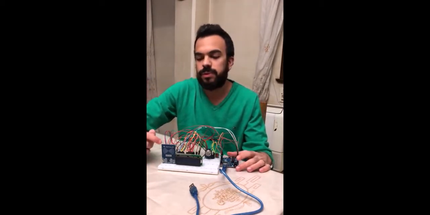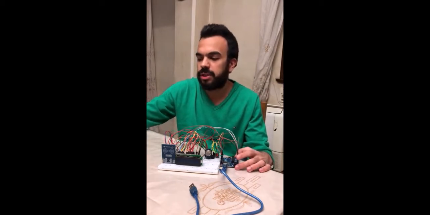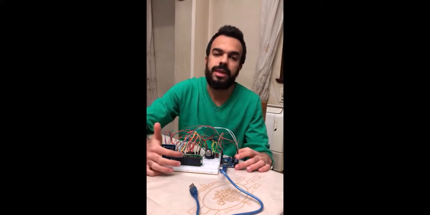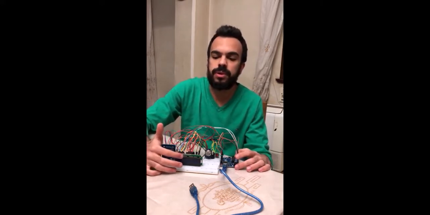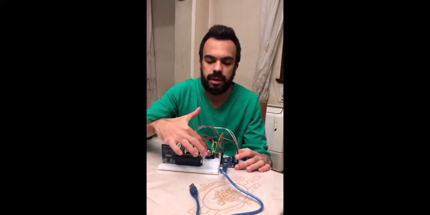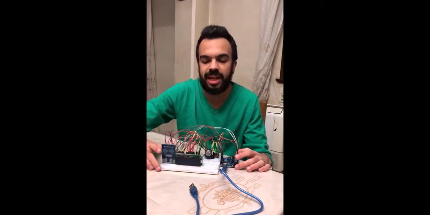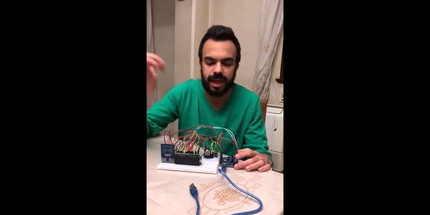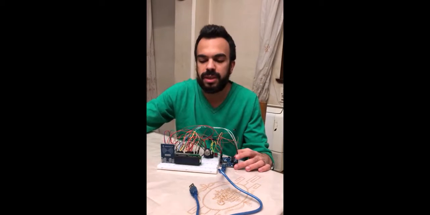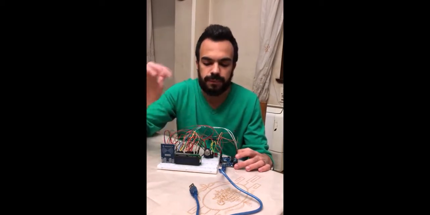The MFRC522 is used to scan the ID cards or the tag for the students or for the TAs. The LCD screen is used to display the number of students that are currently inside the class. The smoke detector is used to detect any fire or any smoke inside the classroom. The buzzer is used in case of fire, where it produces a sound.